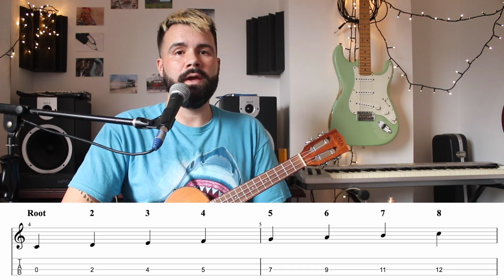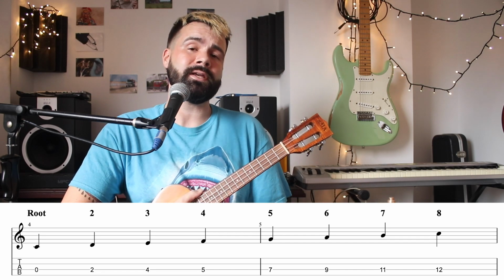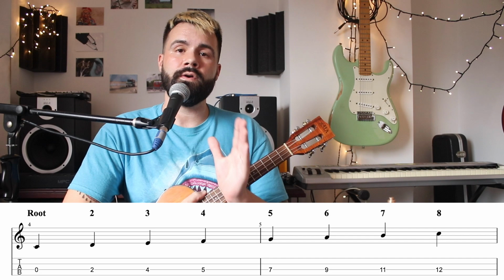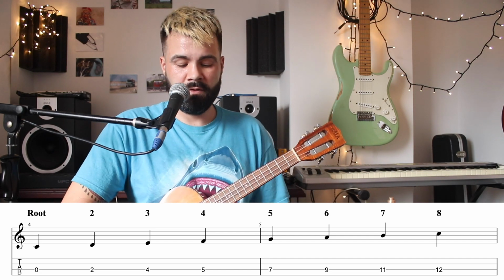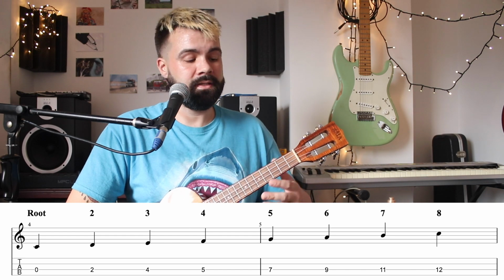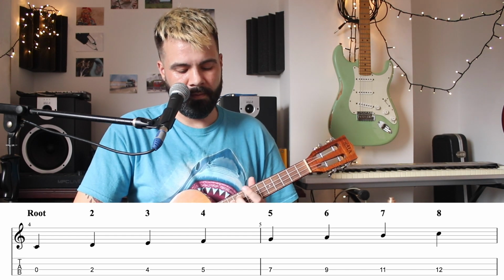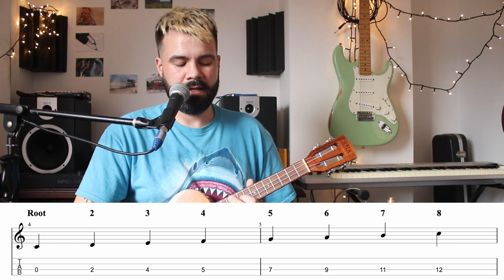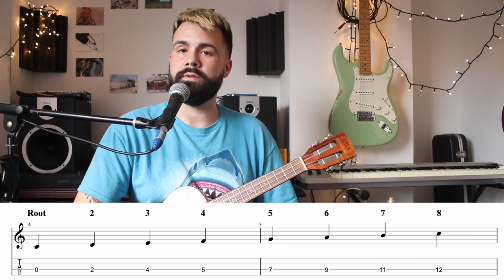Okay, so now that we know what intervals are, what do we use them for? Intervals are the building blocks of both scales and chords. For example, the major scale is root, second, third, fourth, fifth, sixth, seventh. Nice and easy to remember. So I start with my C, and I build it. C, D, E, F, G, A, B, C. Octave, 7, 6, 5, 4, 3, 2, root.